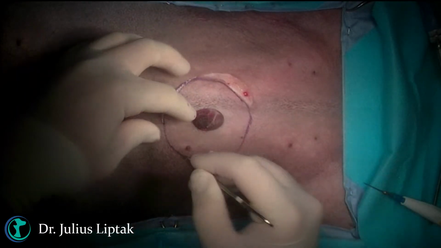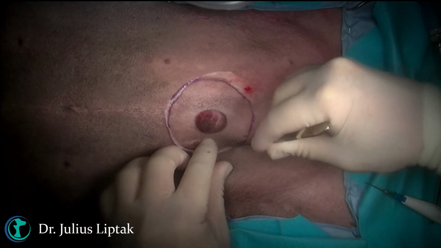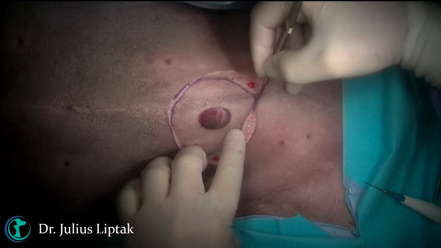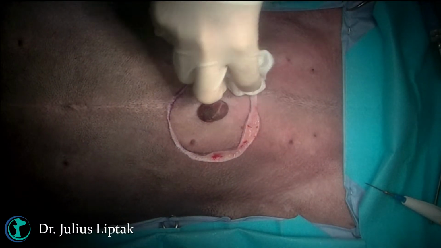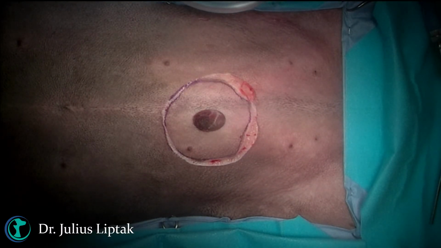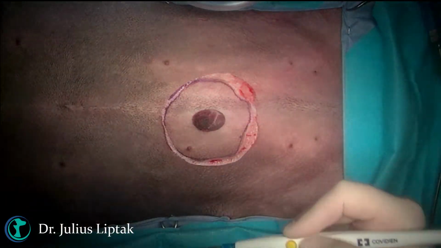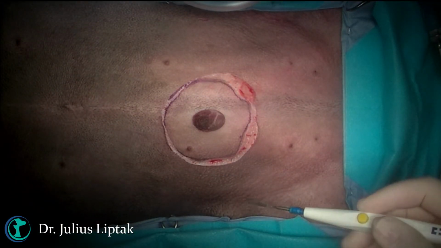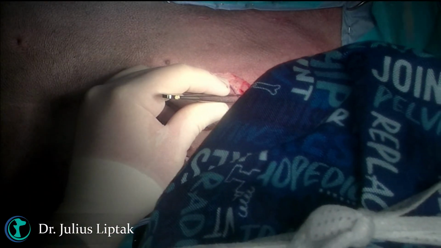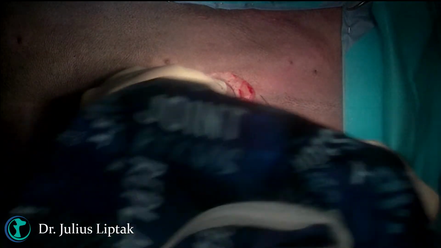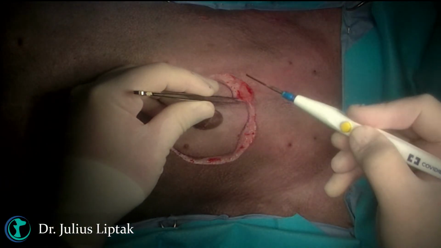So then just incise along those lateral margins. And the marked margins kind of keep us on the straight and narrow. We're not going to be worried about closure until we actually remove it. Can I have the cautery plugged in? Thanks. Here we go.